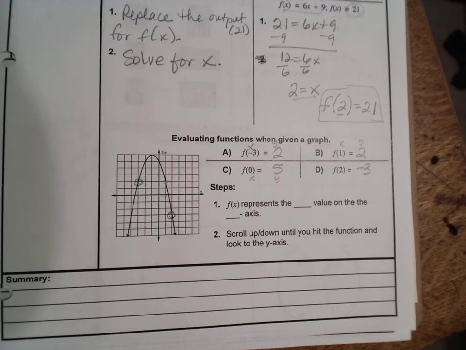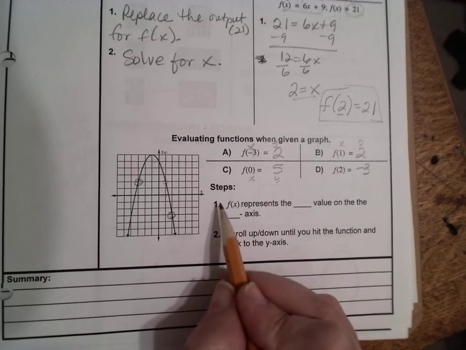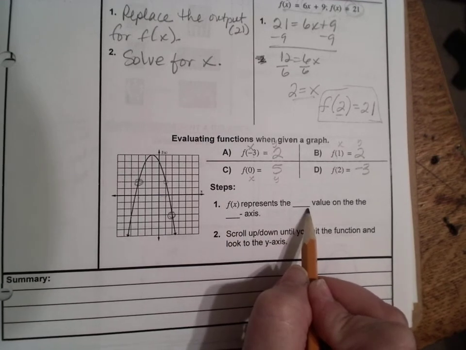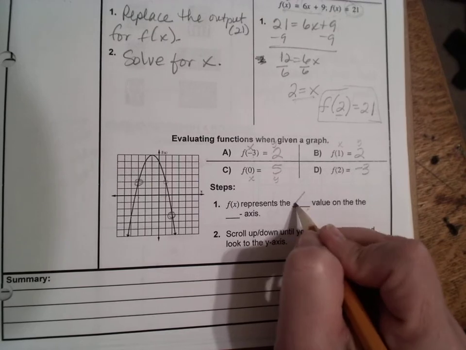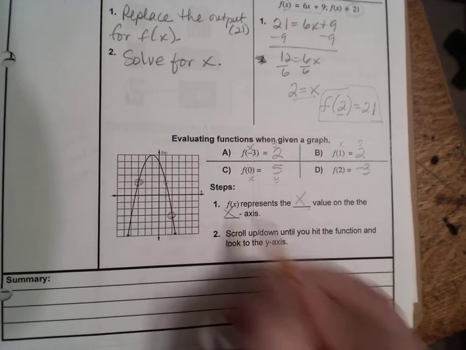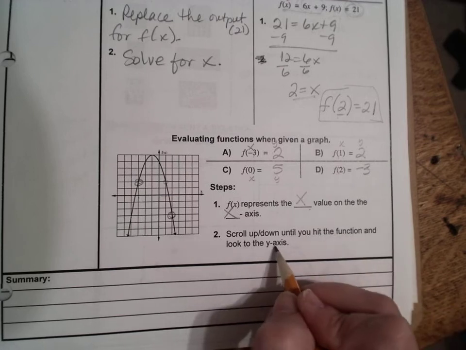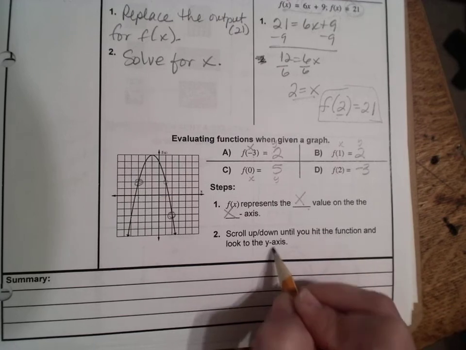Okay, so like I said, a lot of terminology for this first unit. So let's look at this. F of x represents the what values? It represents the x value on the x-axis. And then you just scroll up or down until you hit the function and look at the y-axis. You look at your y values.